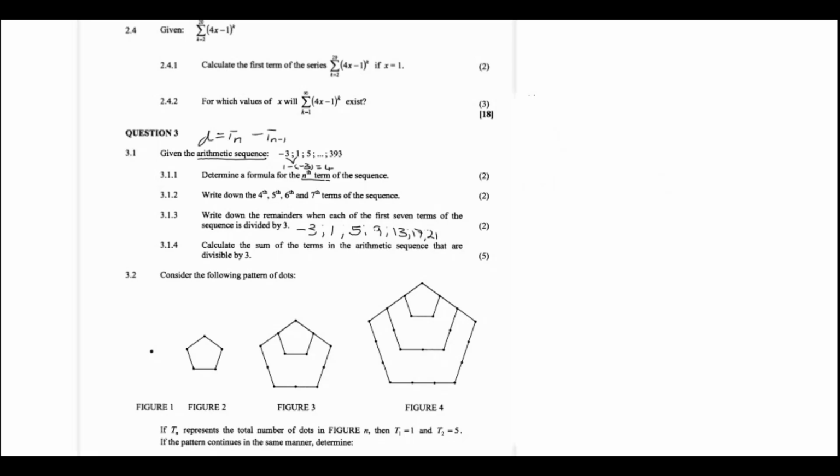In the last question, you are required to calculate the sum of the terms in the arithmetic sequence that are divisible by 3. The first term is going to be -3, because we realize that -3 is divisible by 3. Then the second term is going to be 9, the next term that gave a remainder of 0.